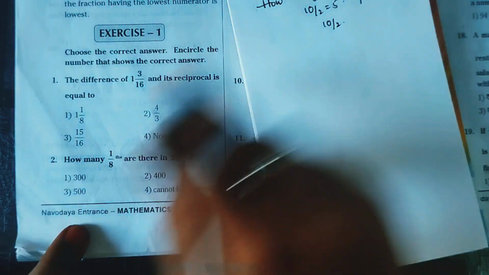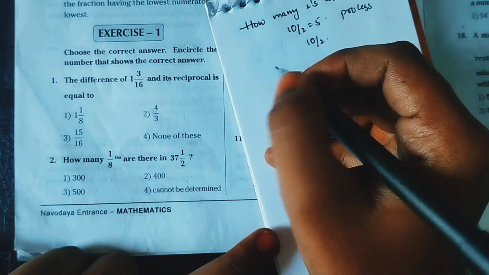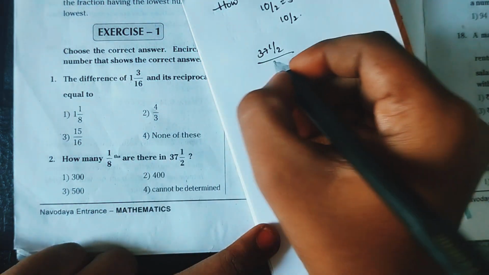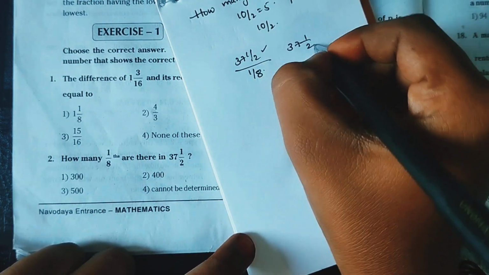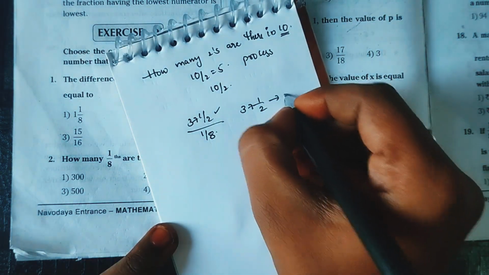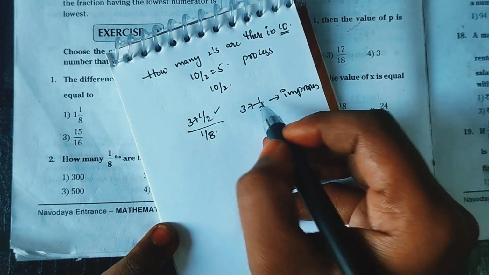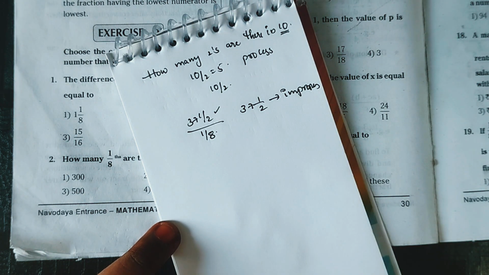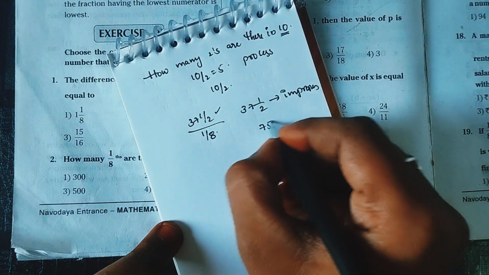In the same way, here he is asking how many 1 by 8 are there in 37 and 1 by 2. The second number here is 37 and 1 by 2, and we have to divide it by 1 by 8. This number is a mixed fraction, so first we convert it into an improper fraction. 37 into 2 is 74, and 74 plus 1 is 75 by 2.